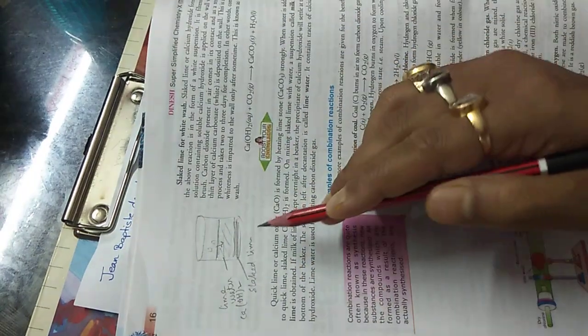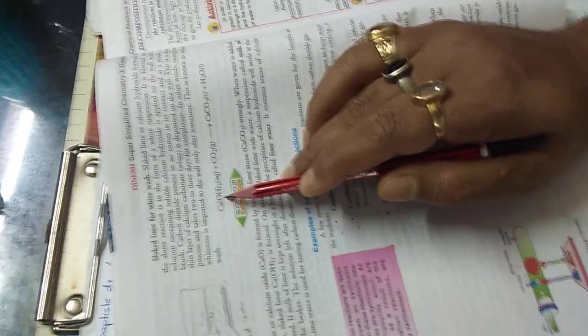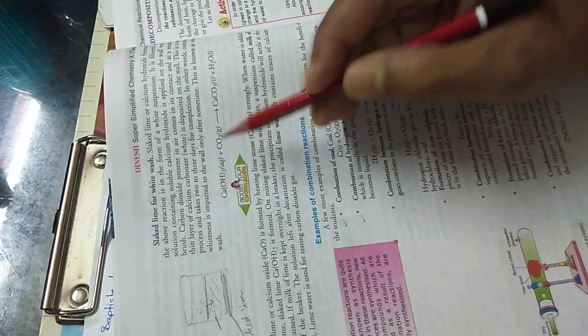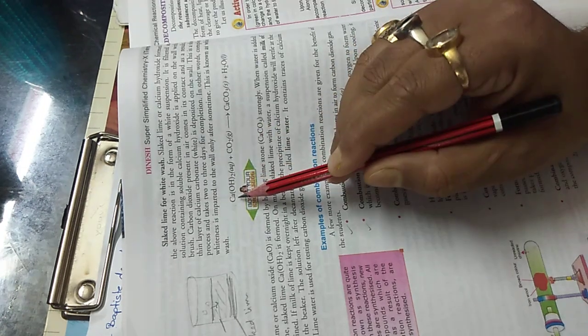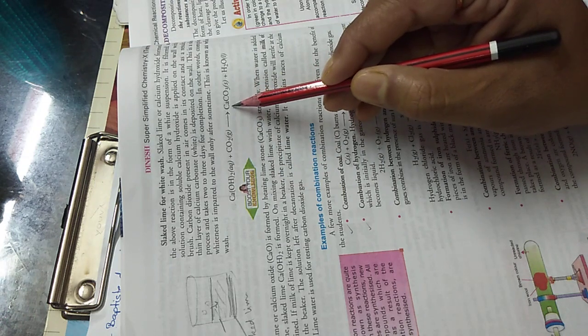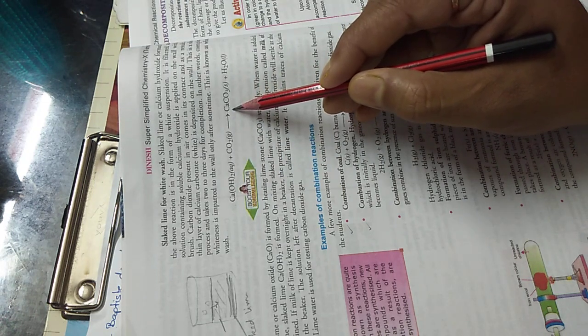So we have this reaction. Now how do we test? This reaction is a way of testing the presence of carbon dioxide. Carbon dioxide is a colorless gas. So if I give you a container containing carbon dioxide, how will you confirm that it is carbon dioxide? We pass that carbon dioxide through lime water. If we pass it through lime water, what will we get? We'll end up getting calcium carbonate.